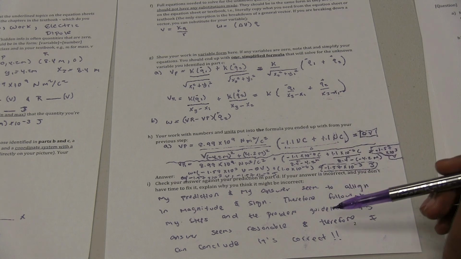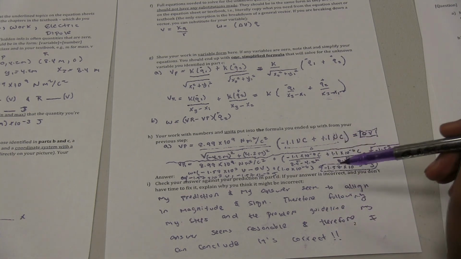Solving with your guideline is solving and knowing your knowledge, using your knowledge.